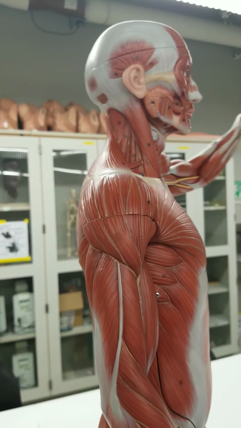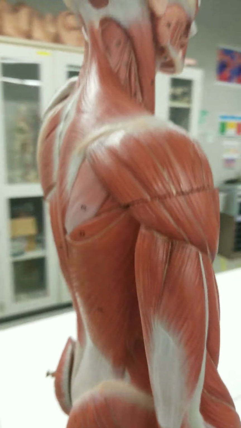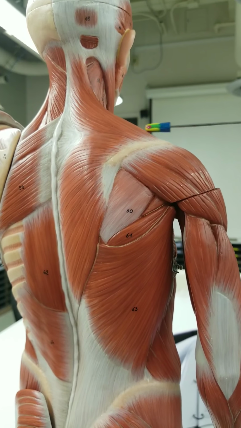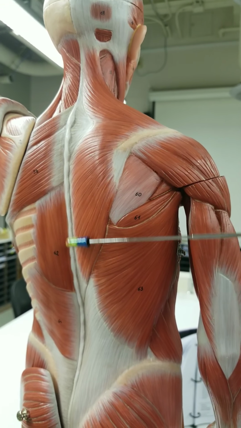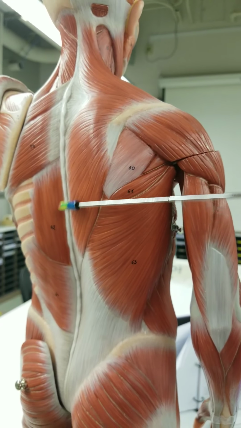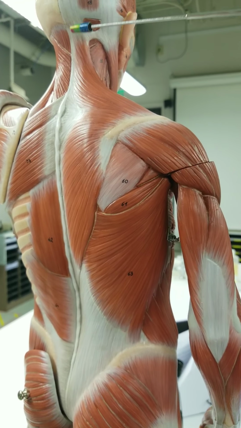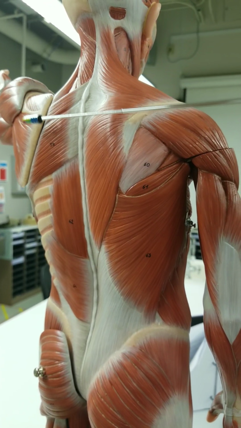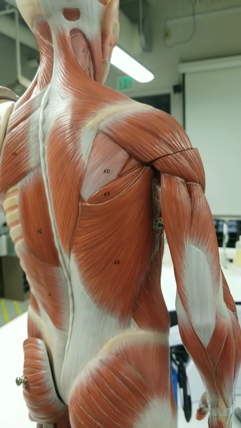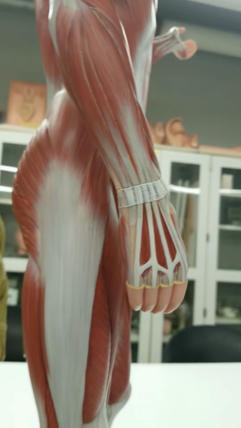Going a bit more posterior, it's this very large, broad muscle. This is one half, the one on the right side. This one really large muscle is the trapezius. It's kind of trapezoid shaped, I guess, especially when you have the other one. I would have said it's more kite shaped, but this is the trapezius, very large muscle, pretty superficial.